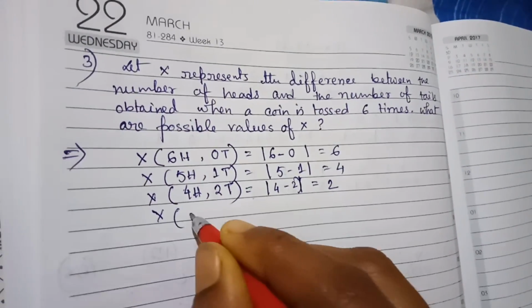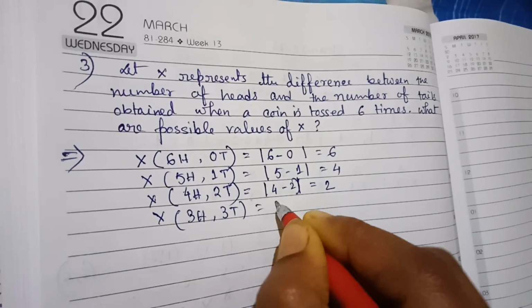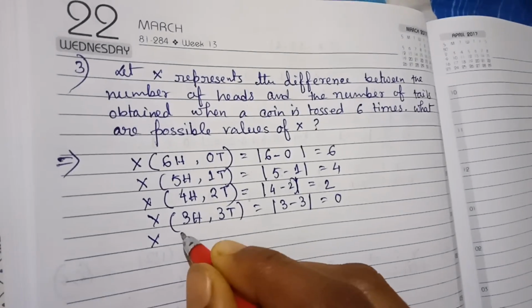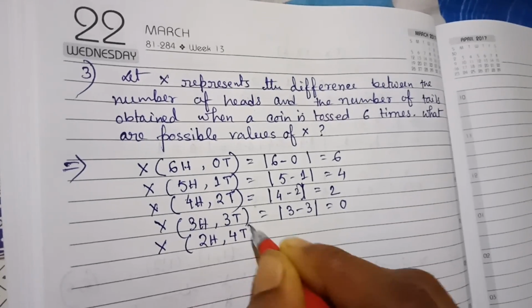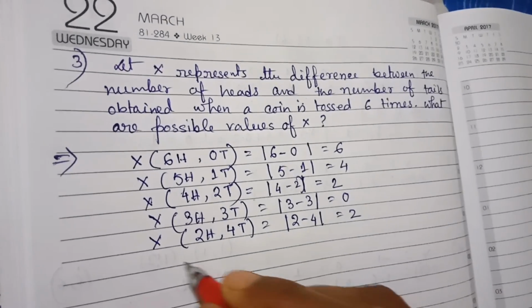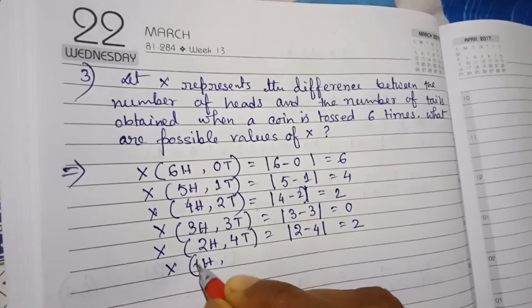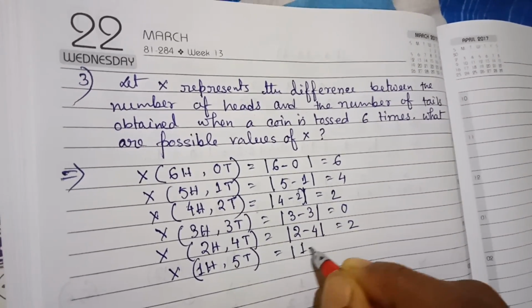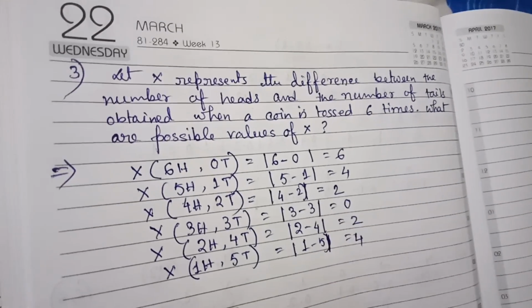Then x, with 3 heads and 3 tails, will be 3 minus 3 equals 0. X with 2 heads and 4 tails: 2 minus 4, I'm taking it as 2. X with 1 head and 5 tails: 1 minus 5 is minus 4, so it's 4.